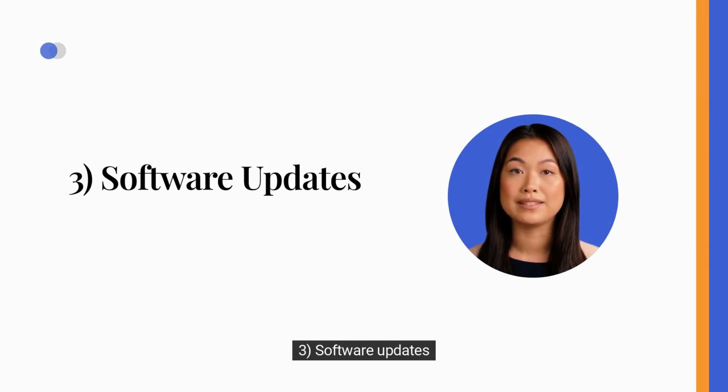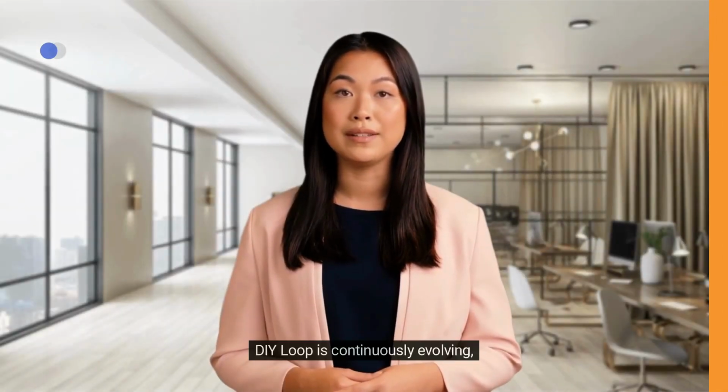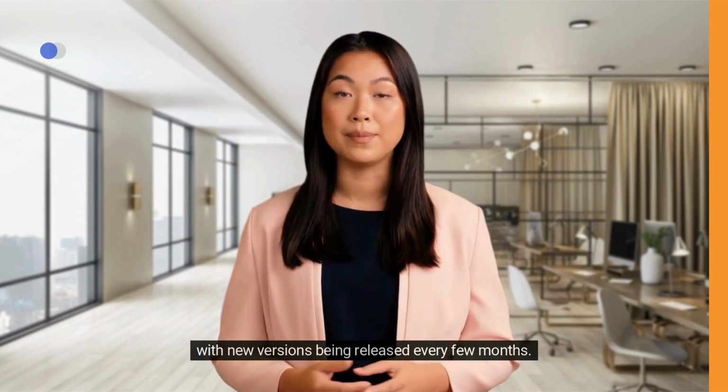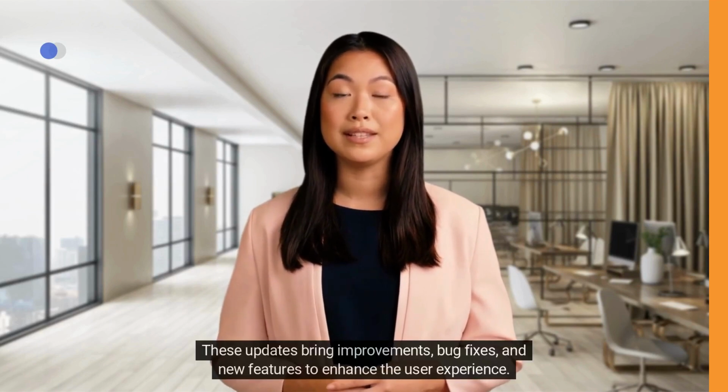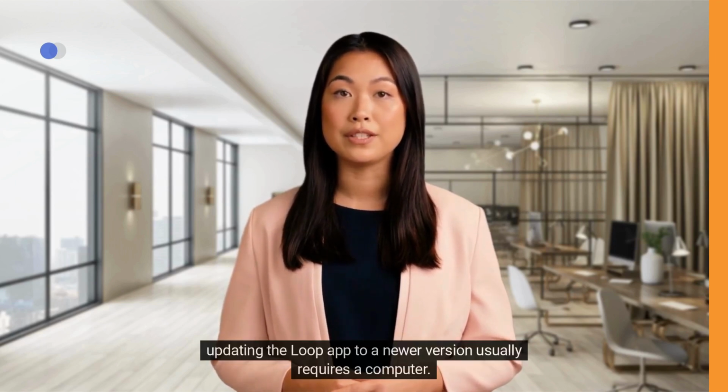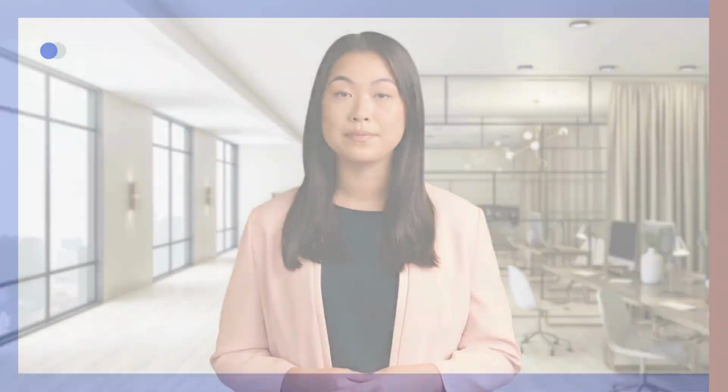3. Software updates. DIY Loop is continuously evolving, with new versions being released every few months. These updates bring improvements, bug fixes, and new features to enhance the user experience. However, updating the Loop app to a newer version usually requires a computer.